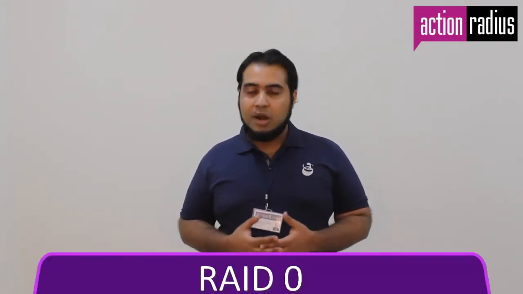First, let's talk about RAID 0. RAID 0 is actually not a redundant system. What it does is that it takes two hard disks at minimum and then shows their capacity combined together as one hard disk.